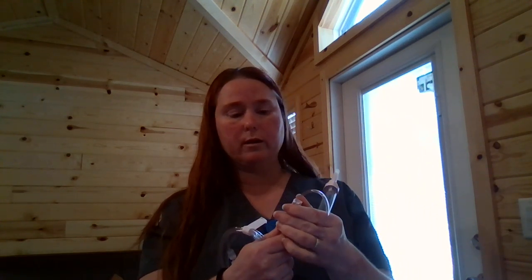So now I've opened my gravity set, which I have here, and this here is the spike end. Then this will be the drip chamber. This is the roller clamp, which will help me control my rate.